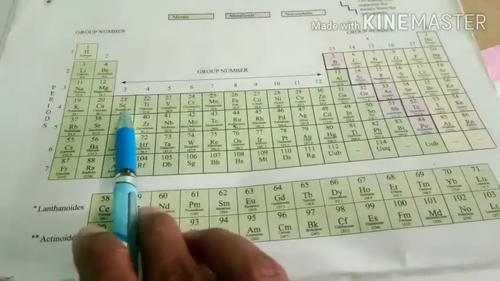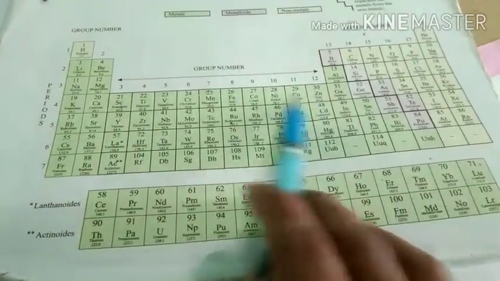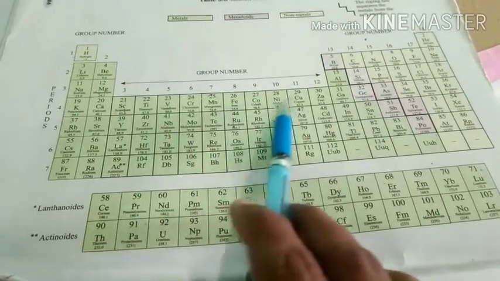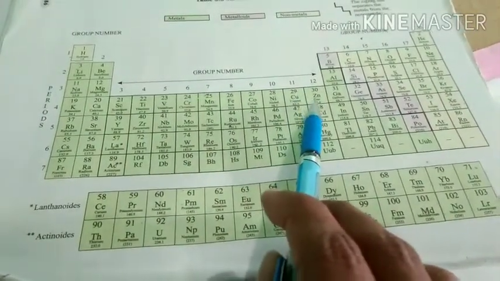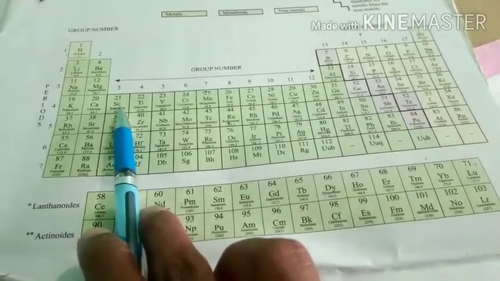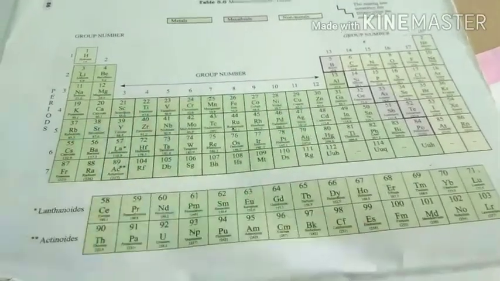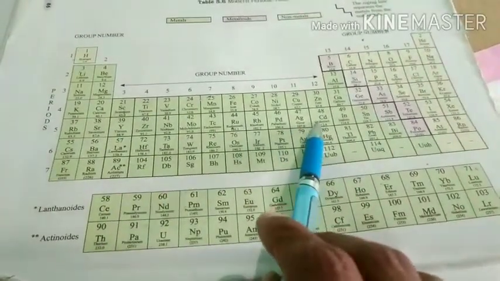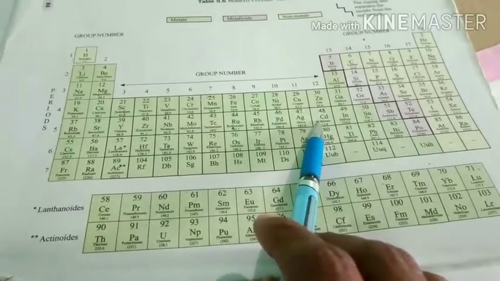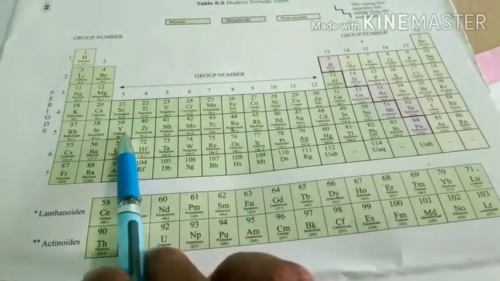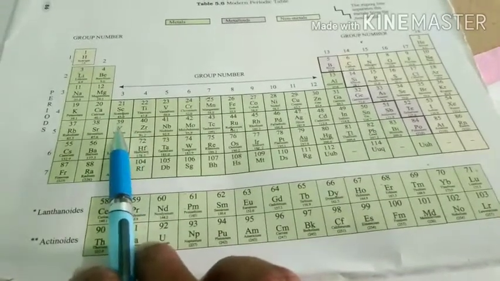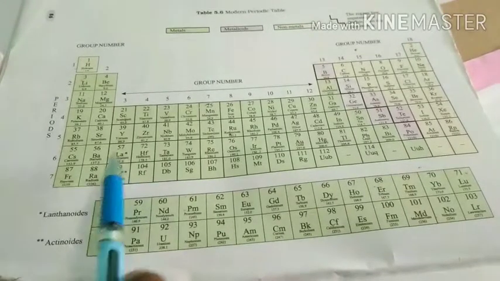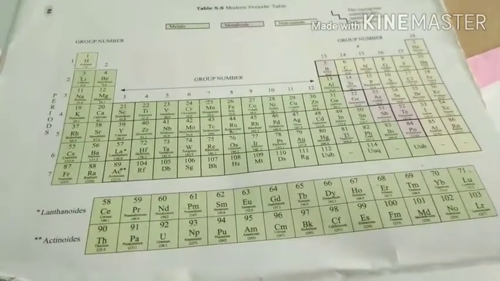That means atomic numbers 21 to 30 are called the 3D series. Why? Because in all these elements, the differentiating electron enters into the 3D subshell. That is why these are called the 3D series. From yttrium to cadmium, the differentiating electron enters into the 4D subshell. That is why these are called the 4D series. In this case, the differentiating electron enters into 5D. In this case, the differentiating electron enters into the 6D series.